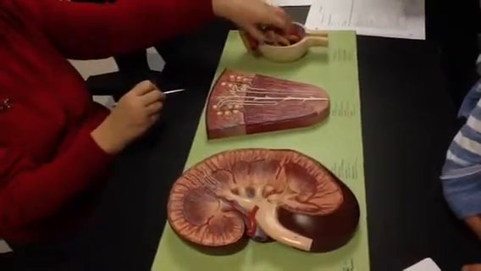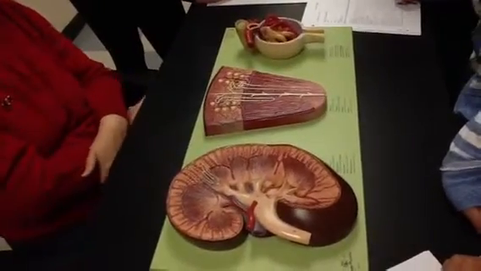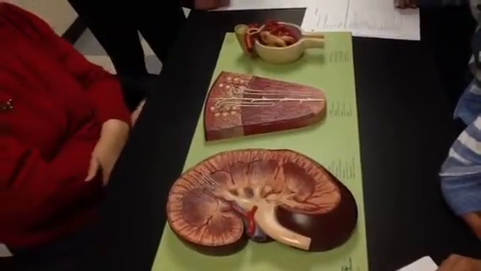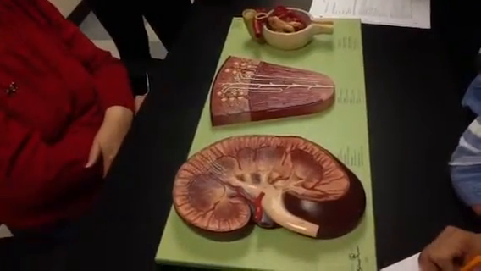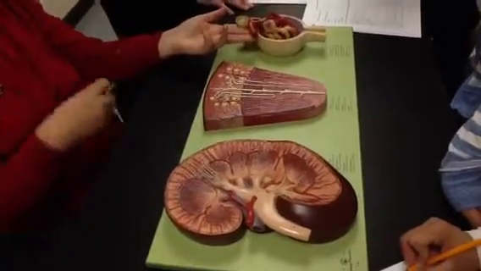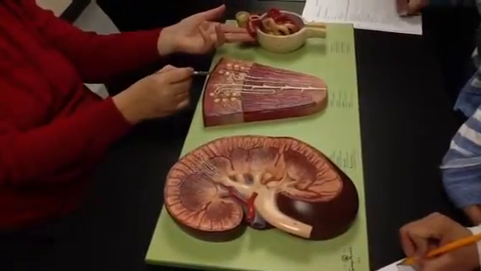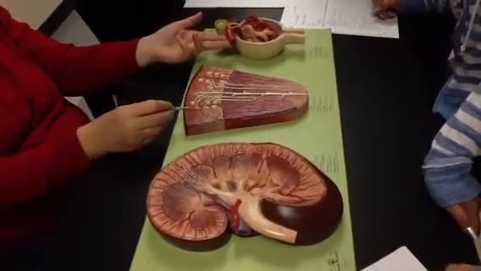There's the capillary bed inside Bowman's capsule. Then it leaves Bowman's capsule. I'm writing it down because it helps me remember.